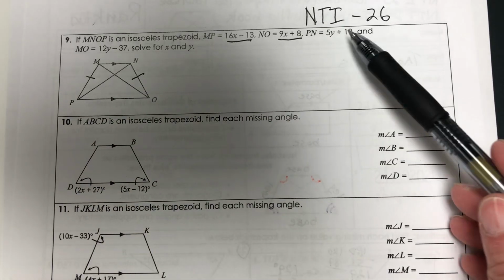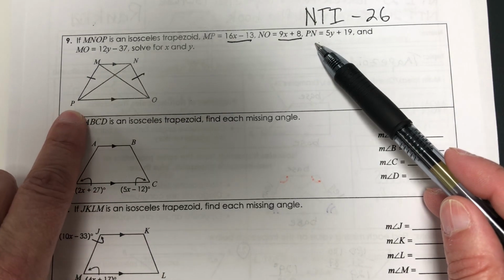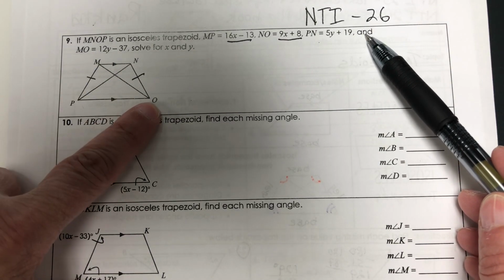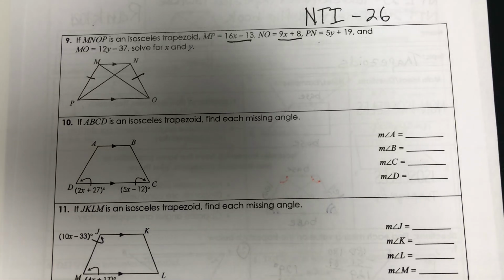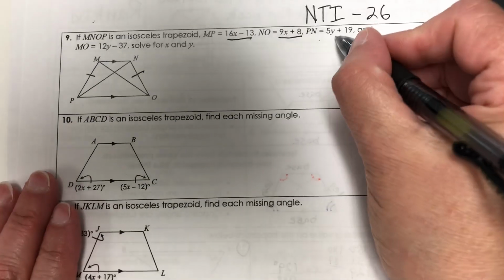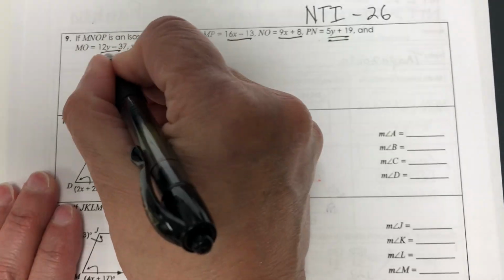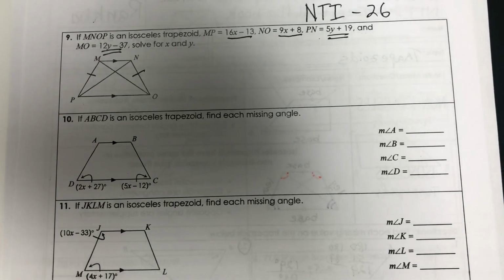They then tell us that PN is a diagonal, is equal to this, and MO is equal to this. Well, we know our diagonals are congruent in an isosceles trapezoid, so we then set those equal to each other and solve for y. So that should be pretty easy for you. Basically, you just write the two equations and solve. I think you guys will be fine with that. The key is, if you don't have me talking you through it, what's probably a little tricky is just remembering that the diagonals are congruent.